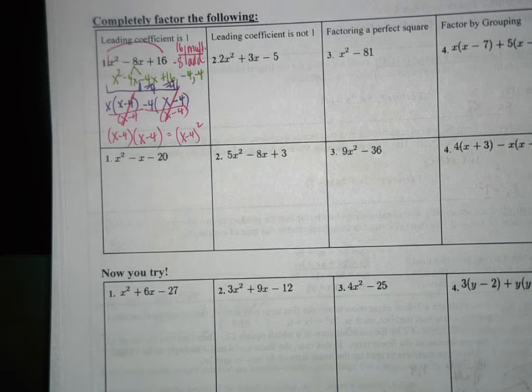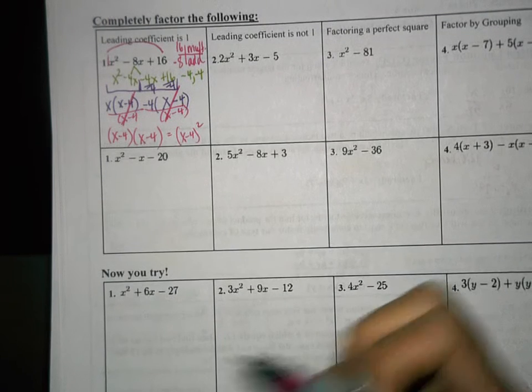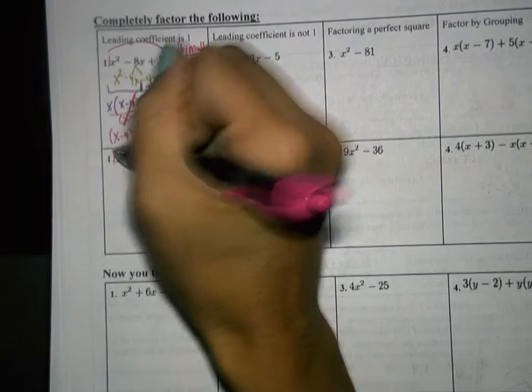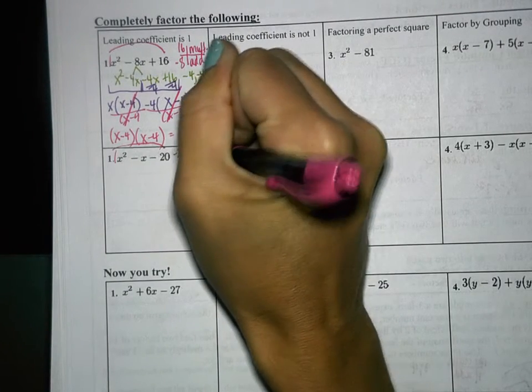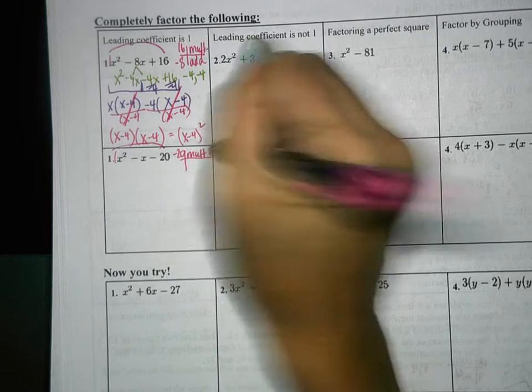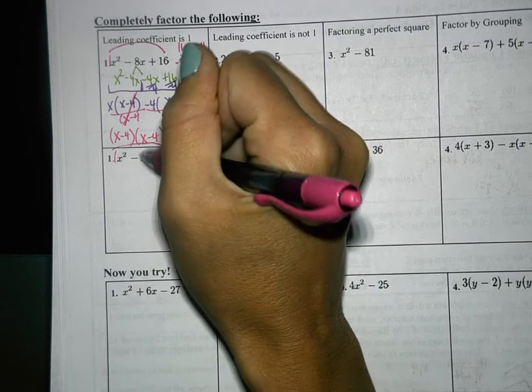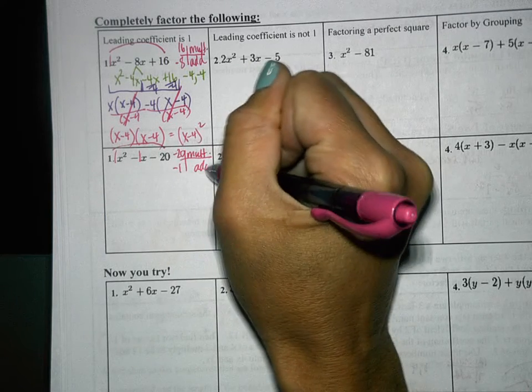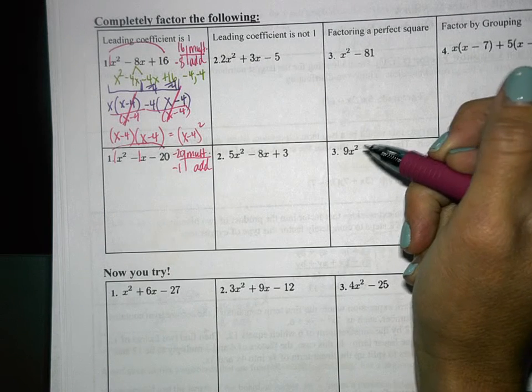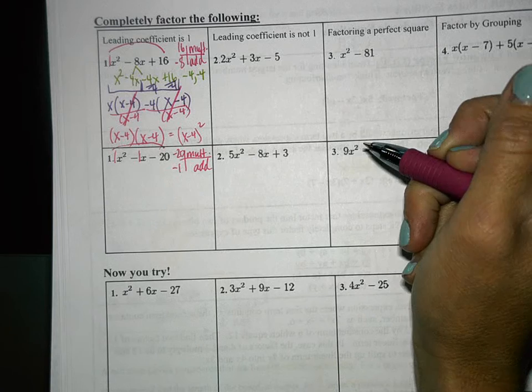Okay, from what I'm seeing, we're going to put our cell phones away and most of you got the answer correct. So I'm going to go through this one kind of quickly. This is a 1 in front. We multiply 1 times negative 20, which gives us negative 20 for my multiplication number. Negative 1, if there isn't a number, there's really a negative 1 there in front, that is my adding number. The numbers that multiply to be negative 20 and add to be negative 1 are what?